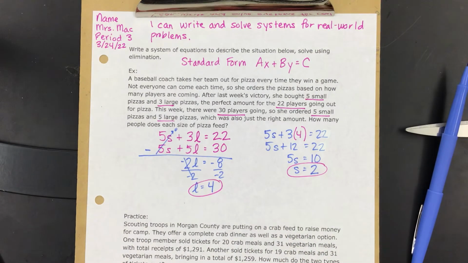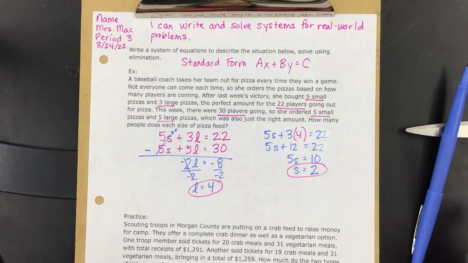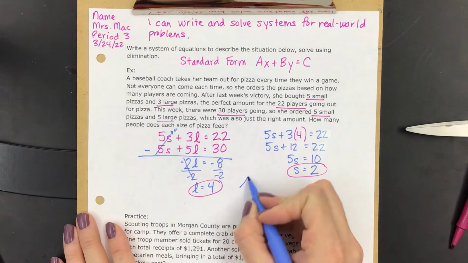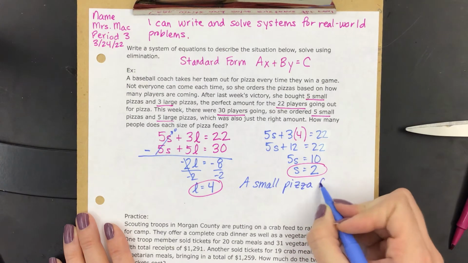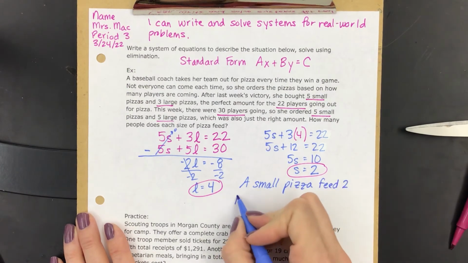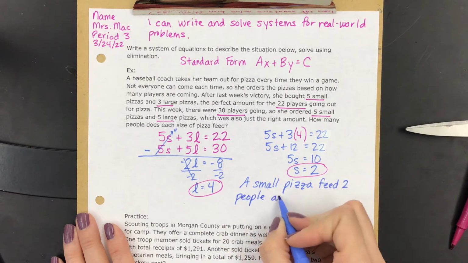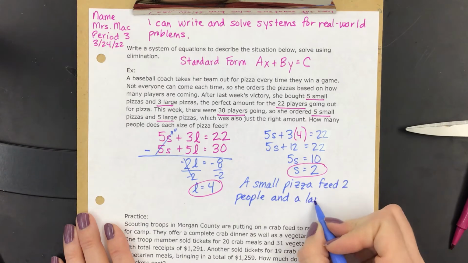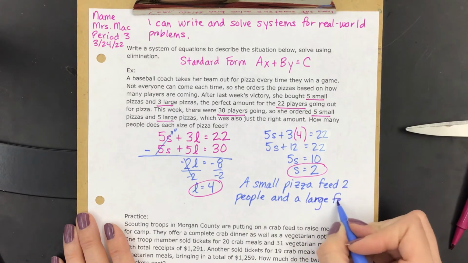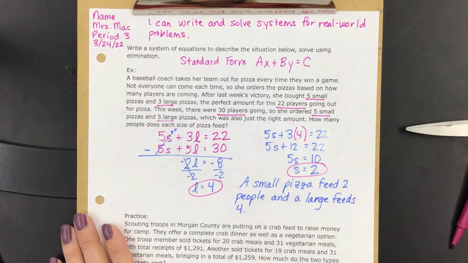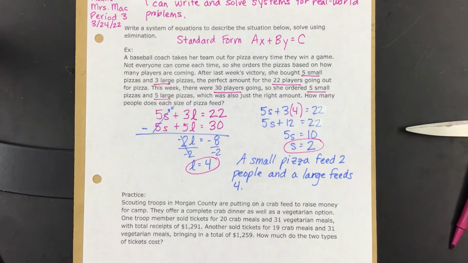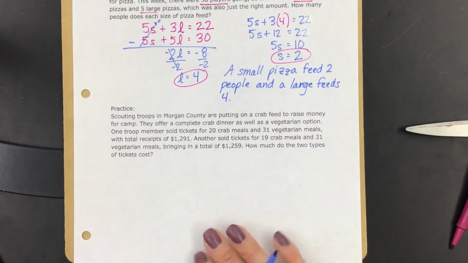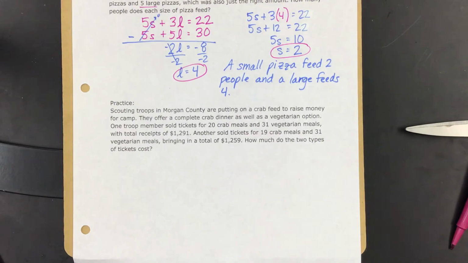Okay, so we're saying that a small pizza feeds 2 people, a large feeds 4. So let's write that down. A small pizza feeds 2 people, and a large feeds 4. Okay? Make sense? Okay. See if you can do that second one, and then I'll have something to show you after that. So go ahead and try that second one. See if you can write the equations just like we did on that first one, and then solve your system.